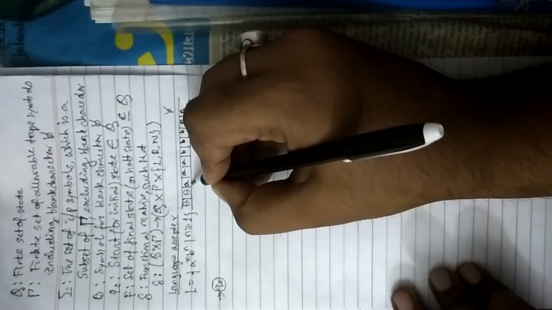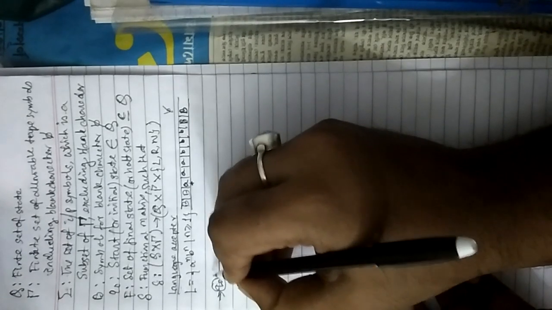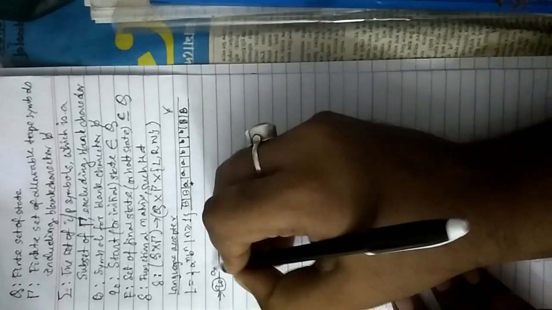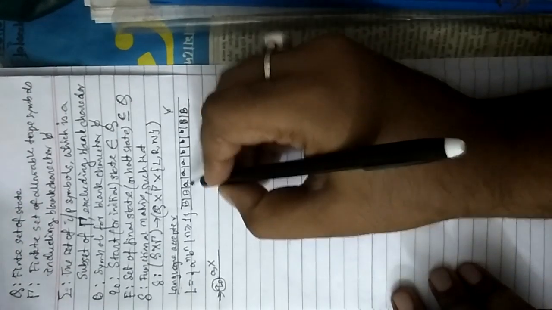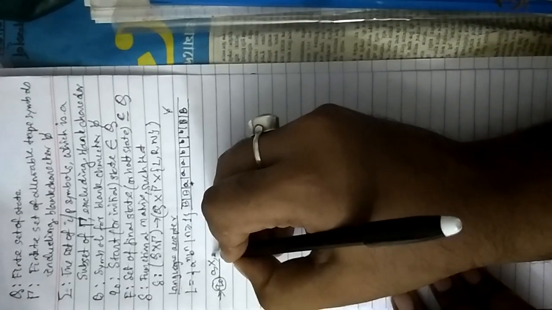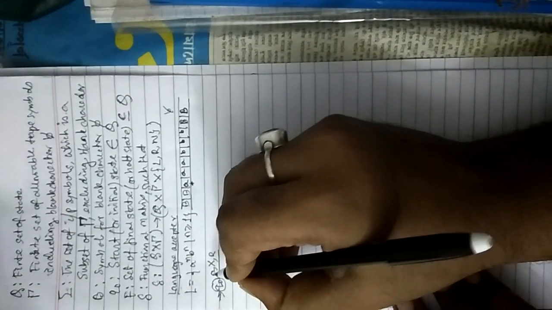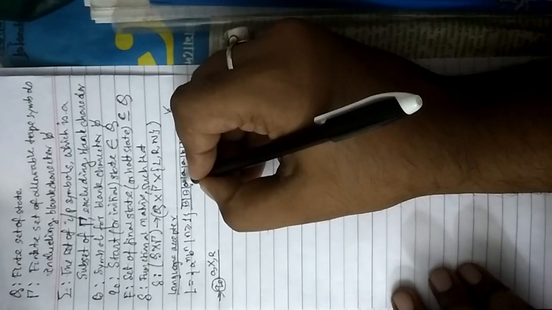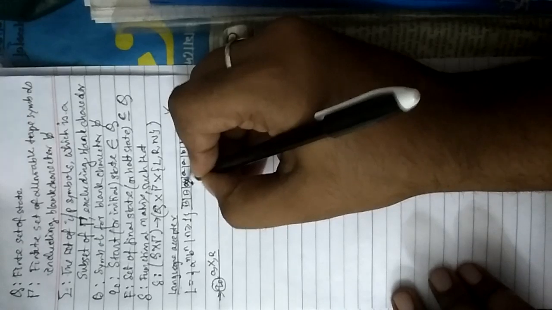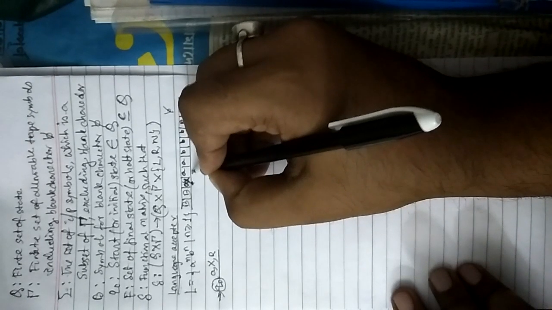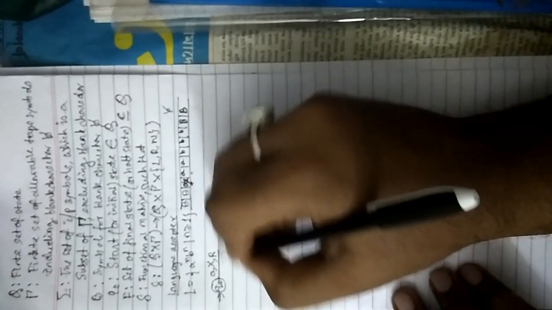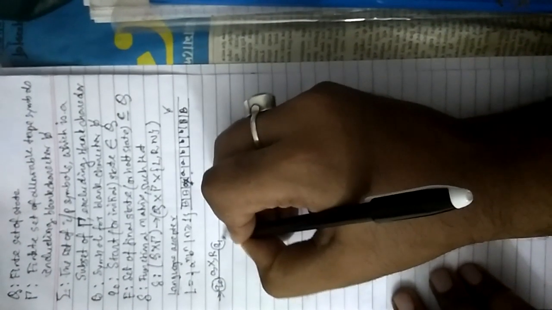So I will read a, replace this a by X, and move towards the right. The head will come over here now, and I will change my state from Q0 to Q1.